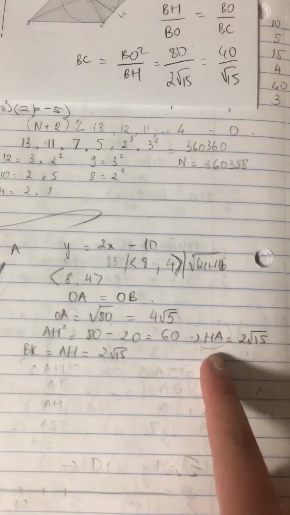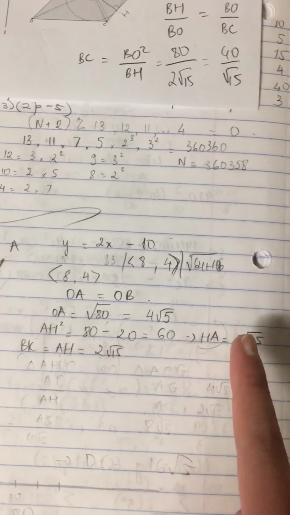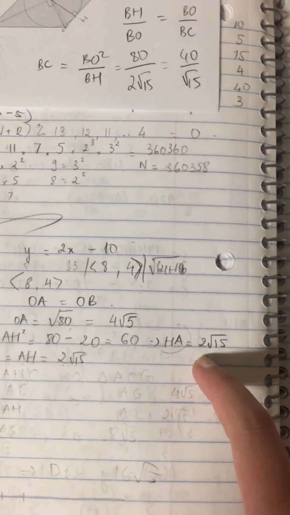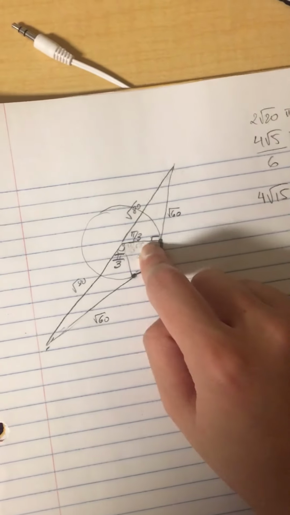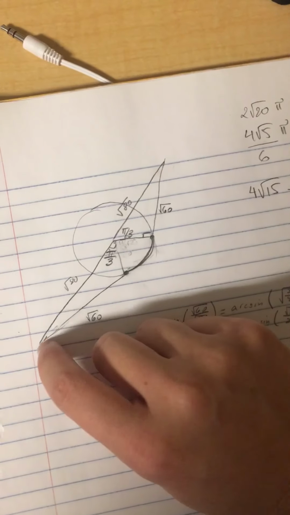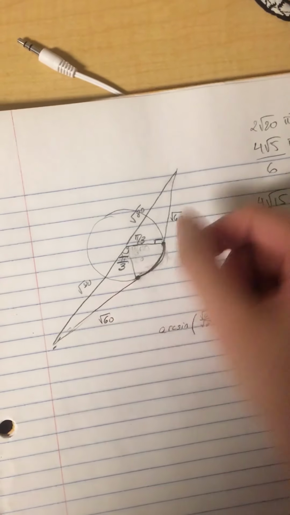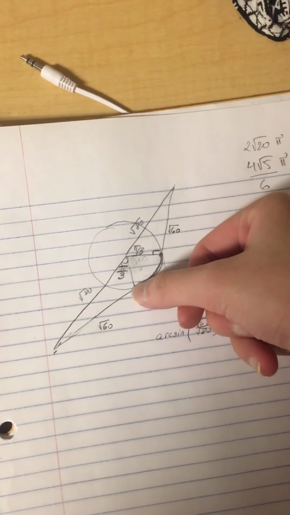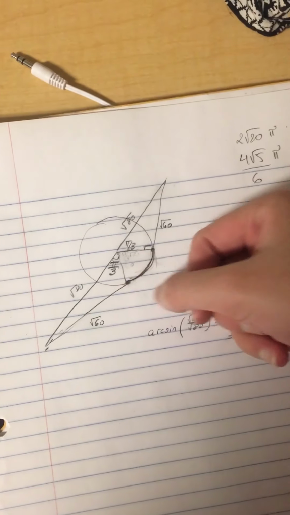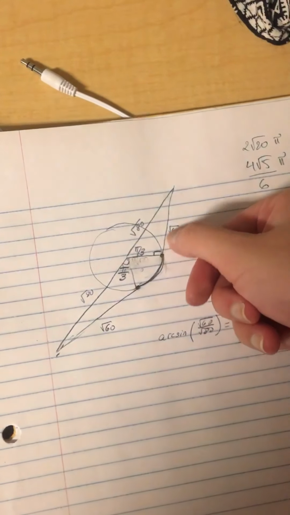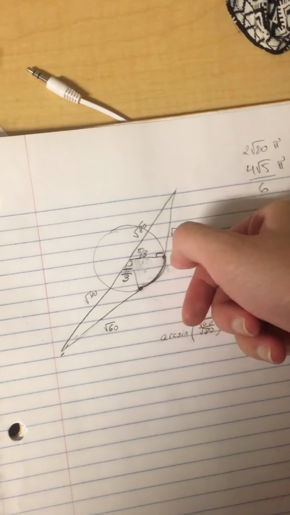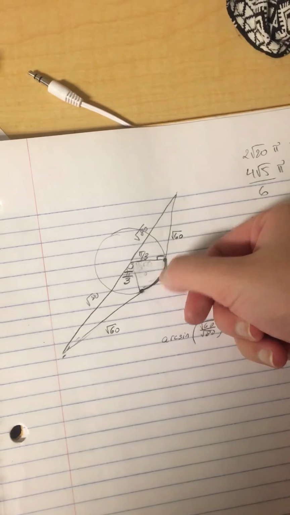So AH would be square root of 60, which is 2 square root of 15. So from here, we already have the two tangent lines, which leaves us with this curve over here. Basically, the shortest path is going to be the sum of the two tangent lines and the length of this curve.